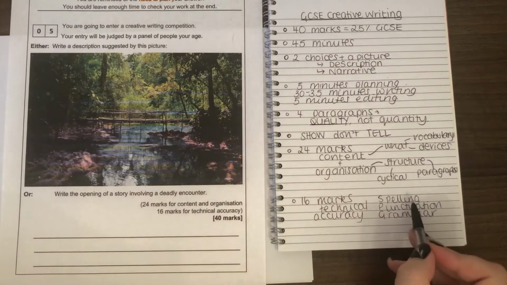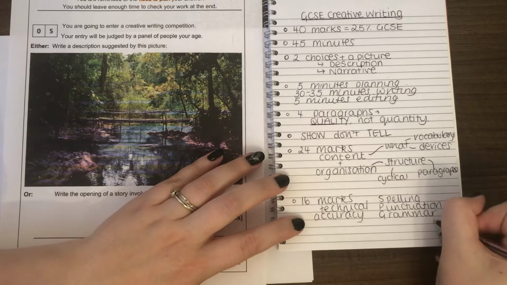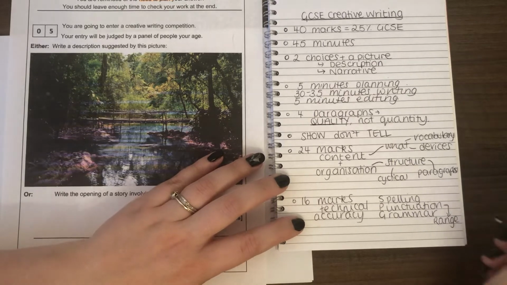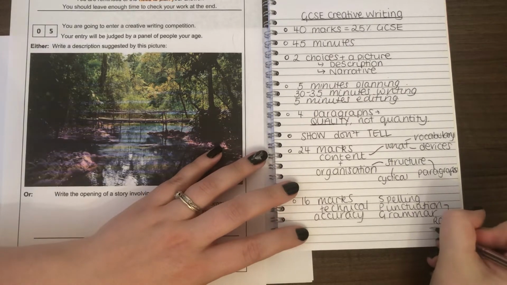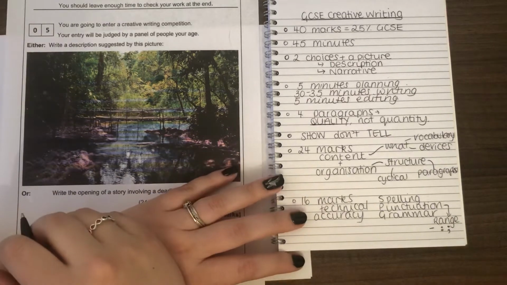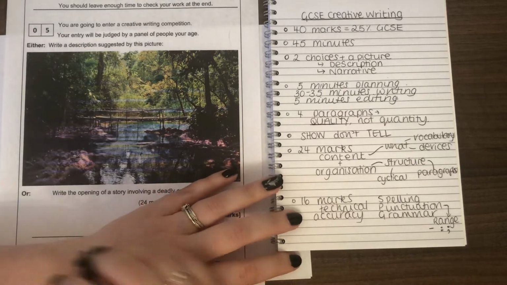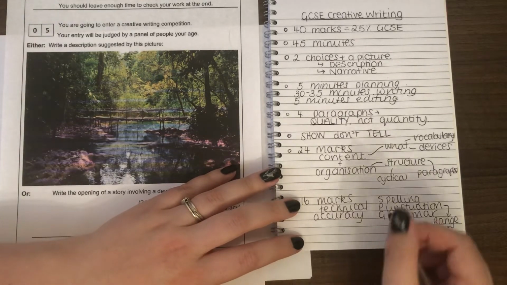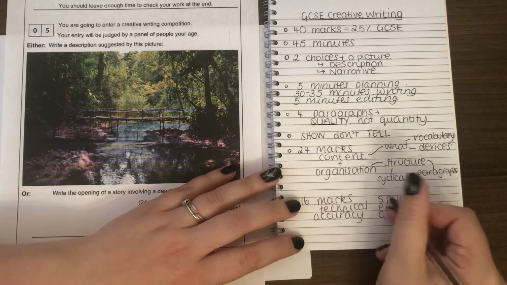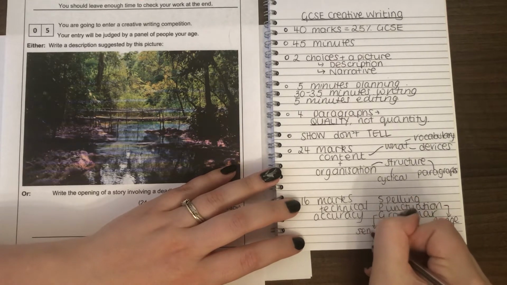Now, spelling's pretty obvious. We all know what that means. Punctuation, you have to learn to use a range of punctuation for this piece of assessment. So we're looking at trying to use dashes or colons or semicolons, for example. If you know how to use them, you're already one step ahead and you should be trying to use them in your creative writing.